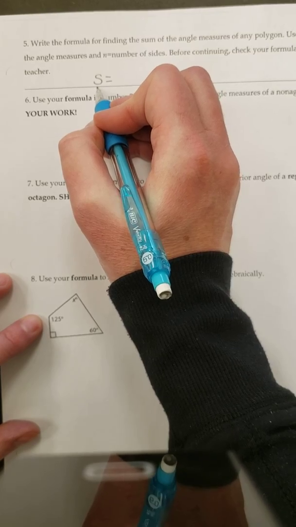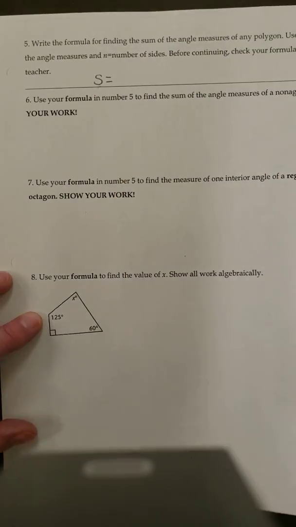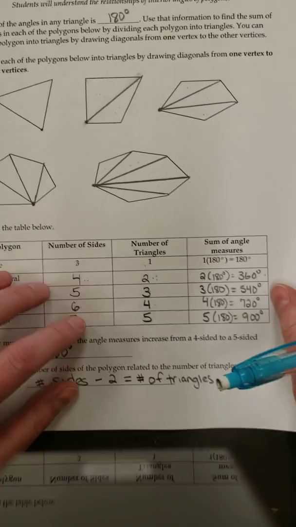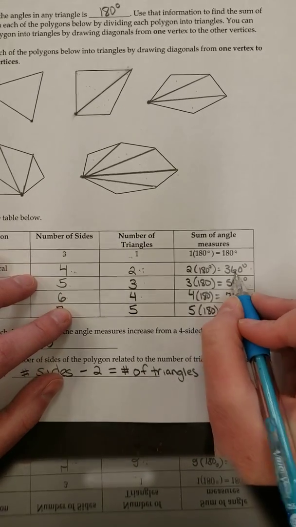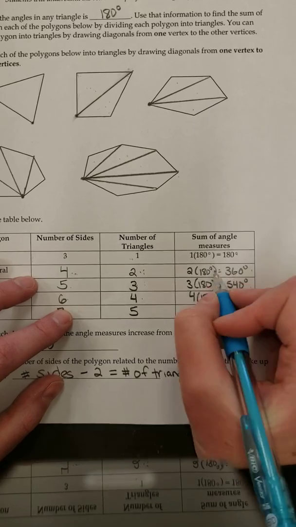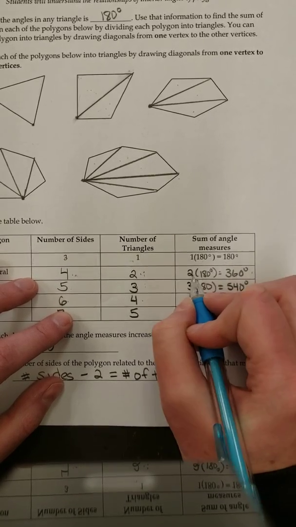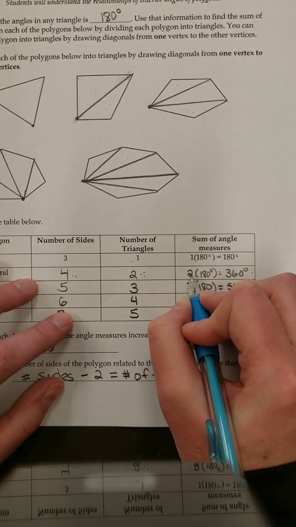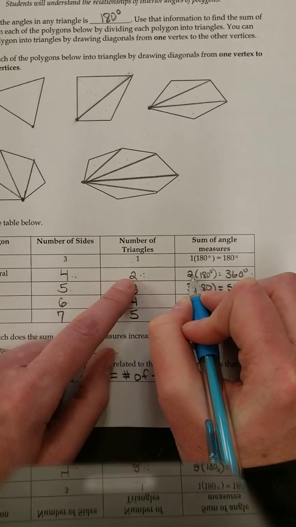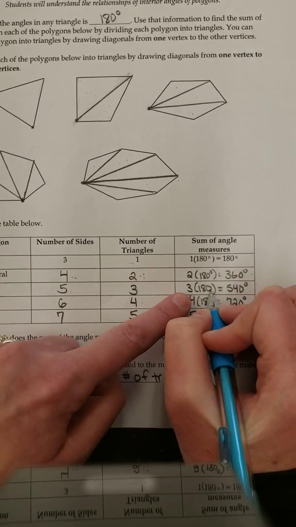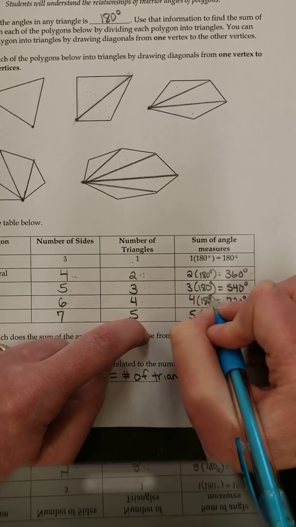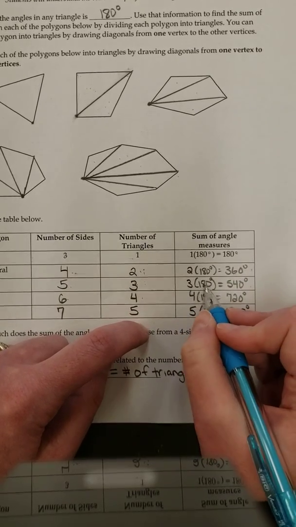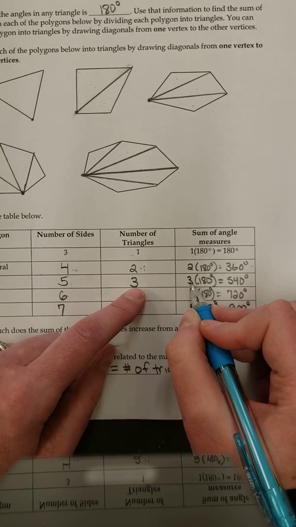So we're going to do a bunch of stuff to figure out that sum. Let's flip back to the front. These are all of our sums right here. Well, how did we get these sums? We did 180 degrees times 2. Well, what does the 2 represent? The 2 is the number of triangles, and that is true throughout. We did 180, oh, I forgot all my degree signs, we did 180 times the number of triangles.